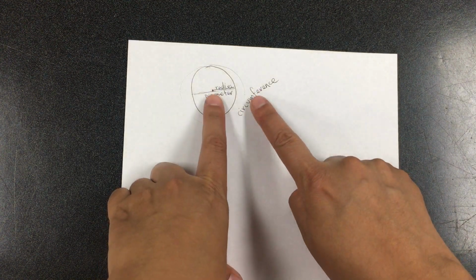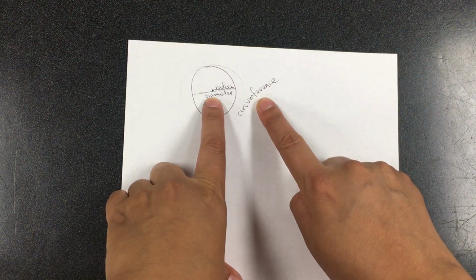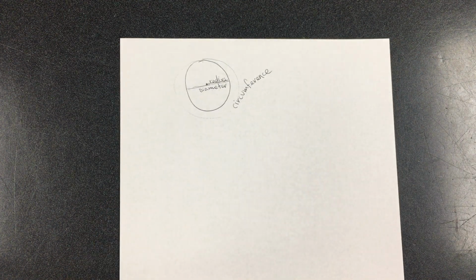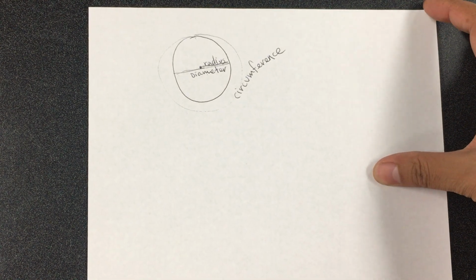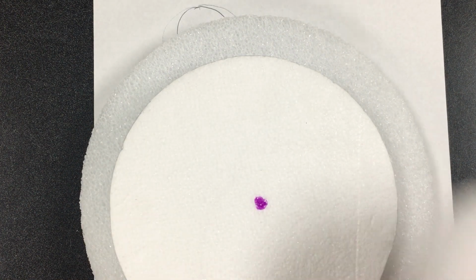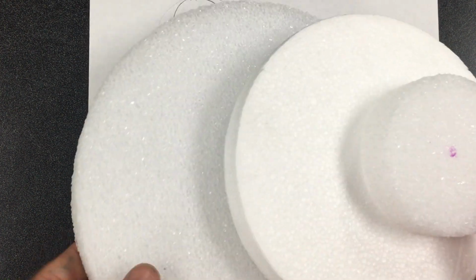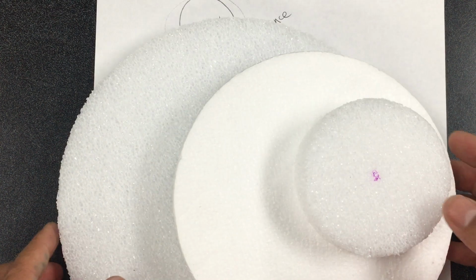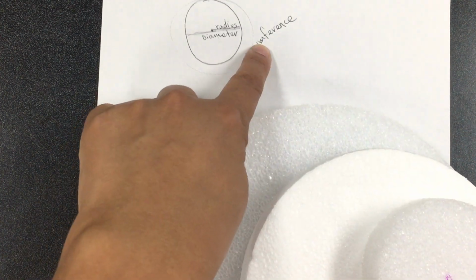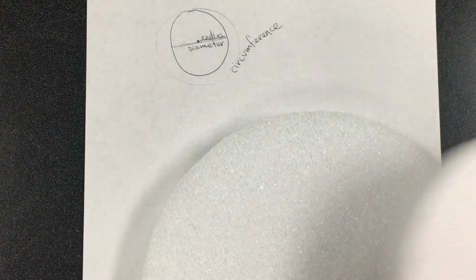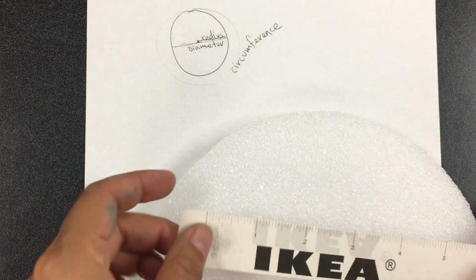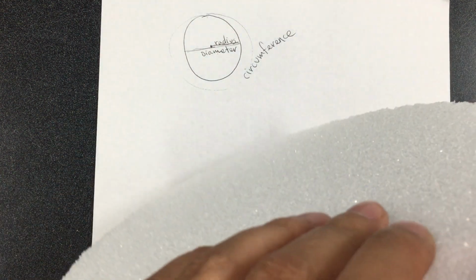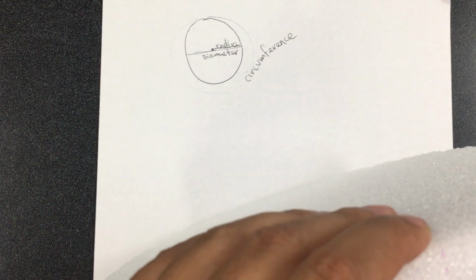And there is a relationship that exists between the circumference and diameter, and cultures from before have seen that. So that's what we're going to be looking at right now. We're going to do an experiment with circles of different sizes, and what we're going to measure is the circumference and the diameter. Okay, so I'm going to do it in inches.